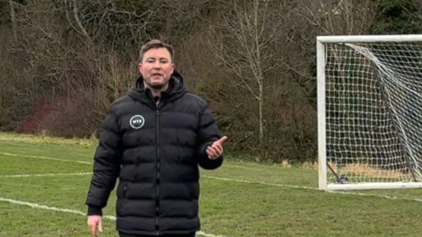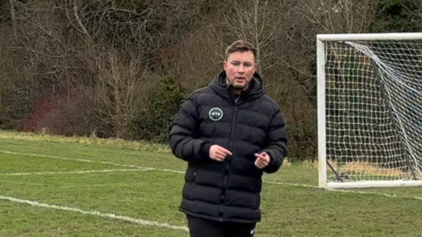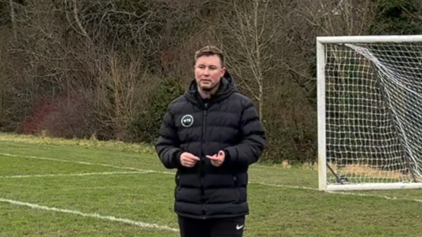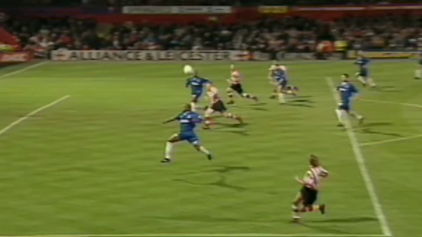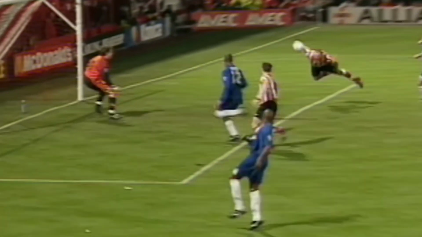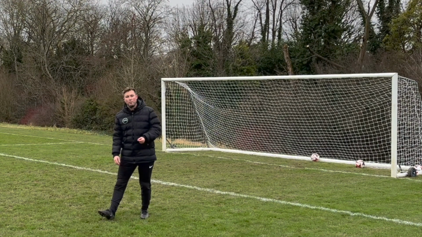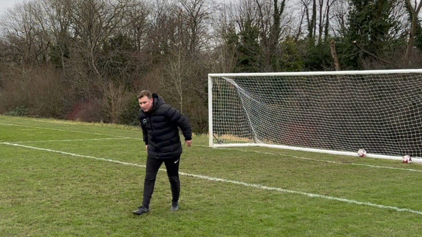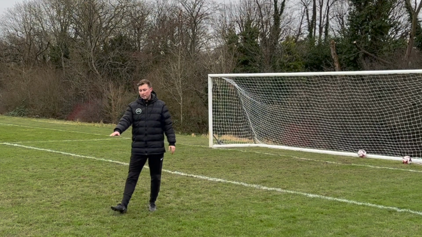Now, the diving header is all about your mentality, okay? So if you ever coach kids to perform this skill, a lot of them do not, or any player to be fair, not even kids, any player of any age, they don't commit. So if the ball is low and it's further ahead of you, so you might not be able to stretch to get there with your foot, that might be a good example for you to thrust your body and almost do a Superman, bring your arms back and throw your body towards the ball low and try and get your head on the ball.